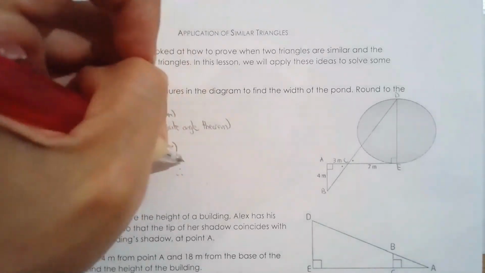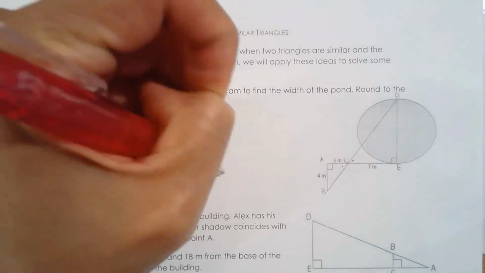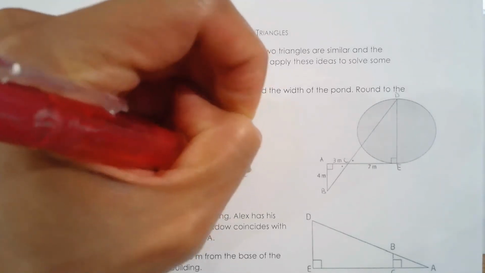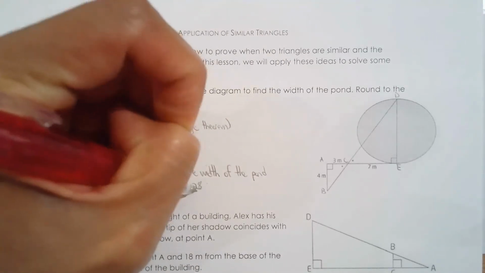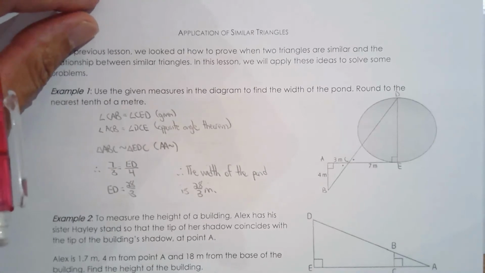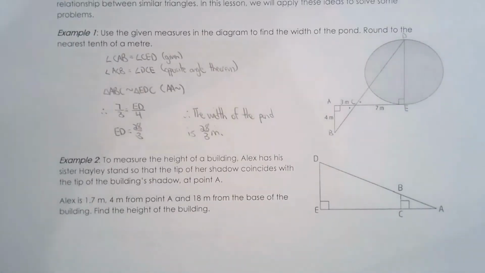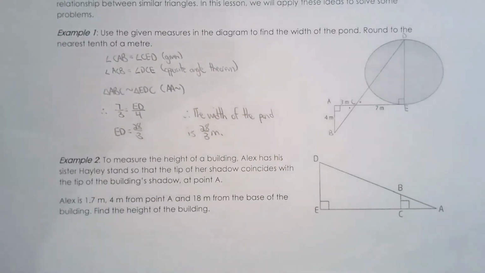Therefore, the width of the pond is 28/3 meters. Bam, there we go. Okay, so the big idea though, and I really don't want this to slip away from you, is the fact that you cannot assume triangles are similar.